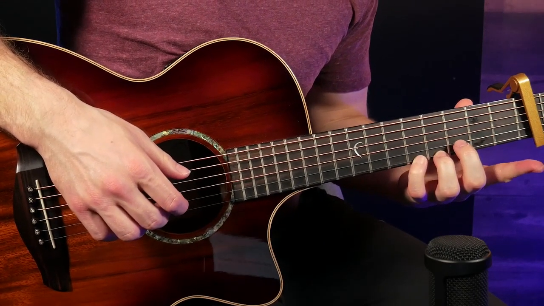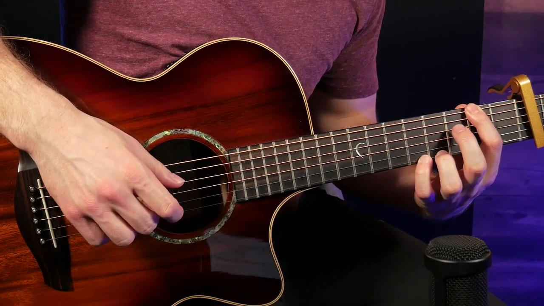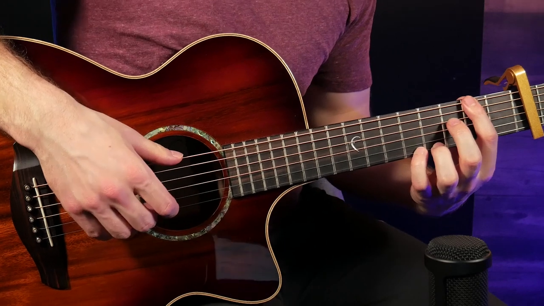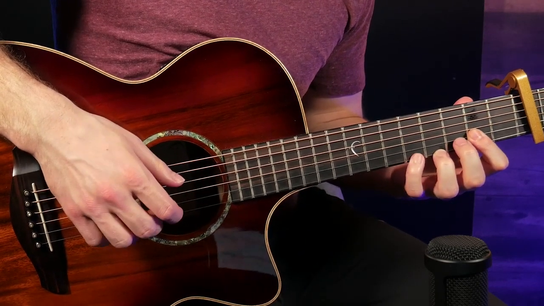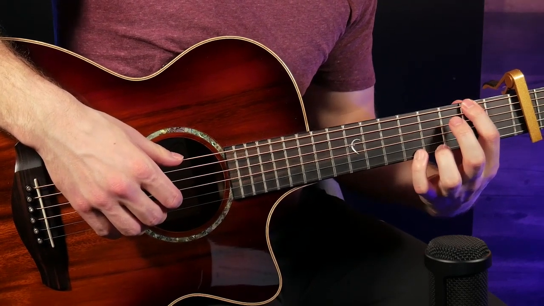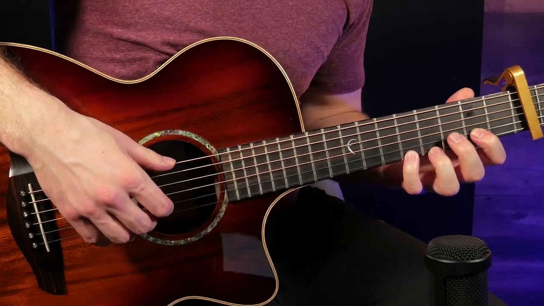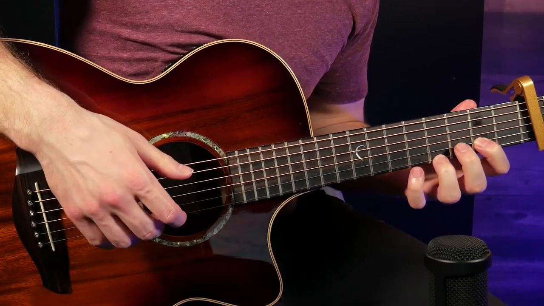Then move this first finger back down and play that E2 again. So you've got, then you're going to move this finger back up to B2 and then play these two again, pull off, then back.